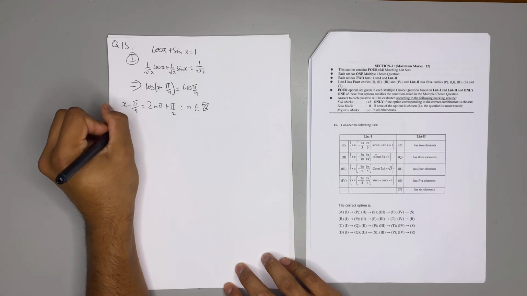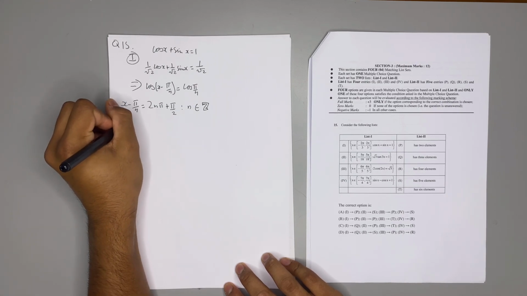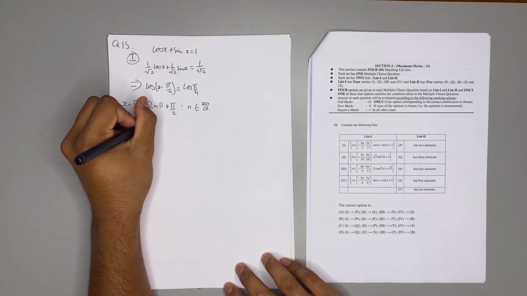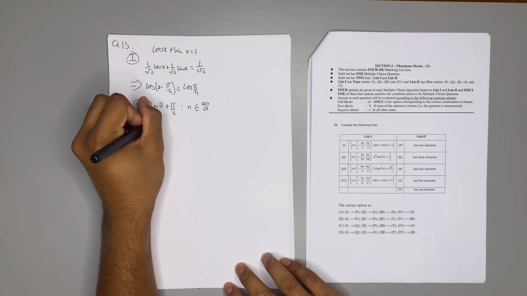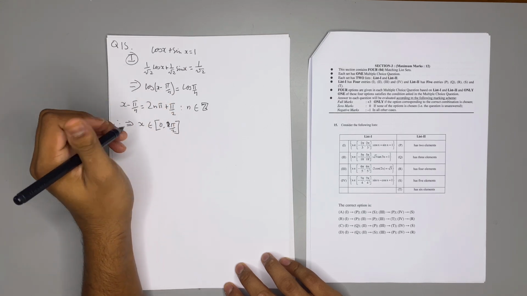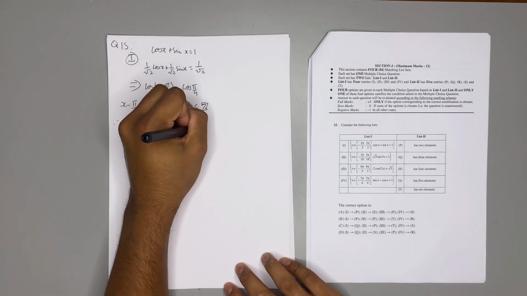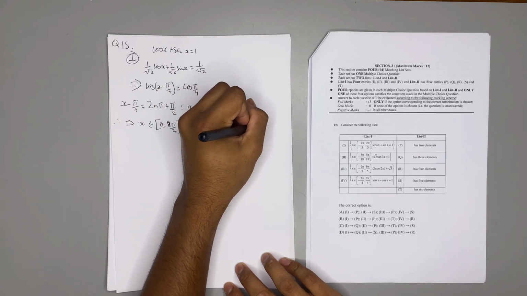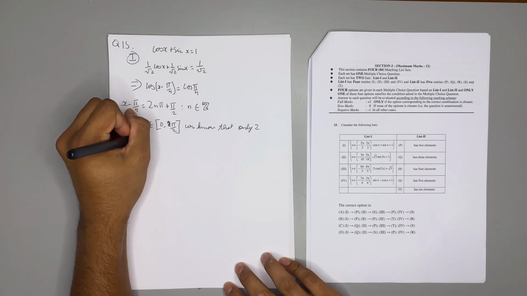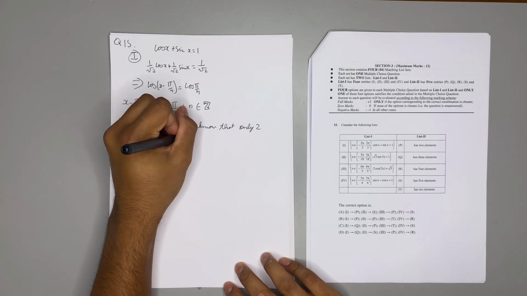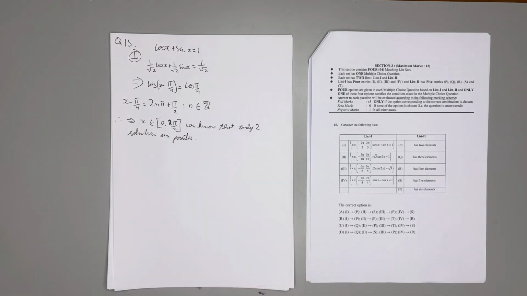With this in place, for x being an element of 0 to pi on 2, we know that only 2 solutions are possible. So for I, there's only 2 solutions going into it, correct?